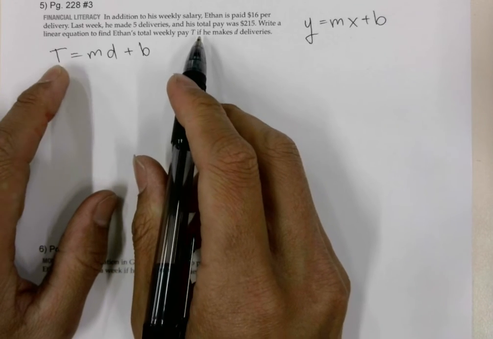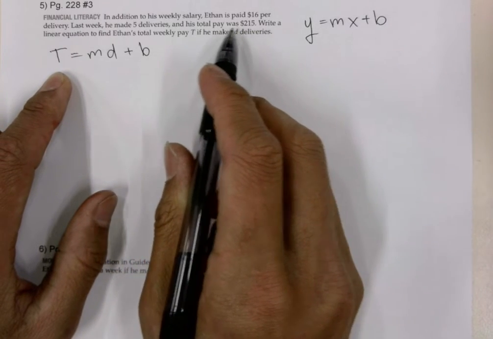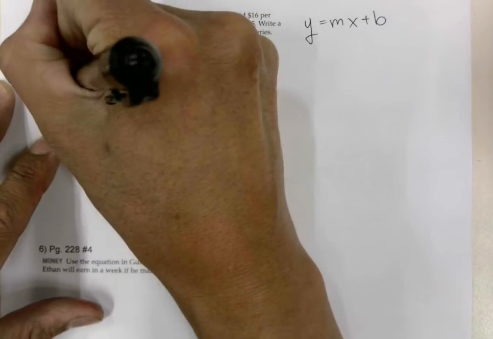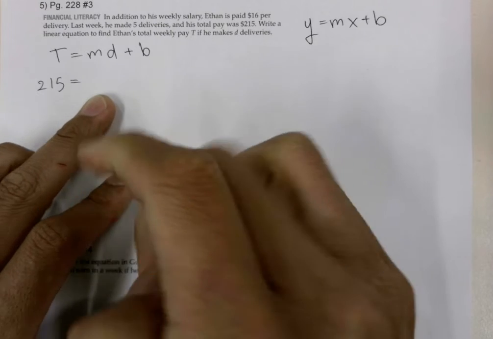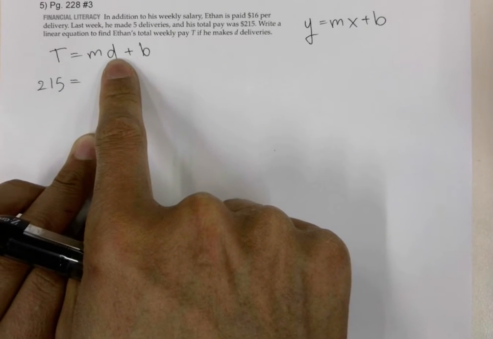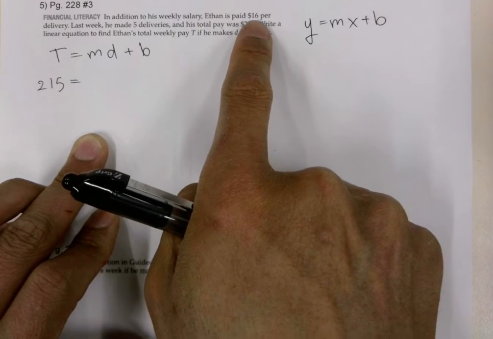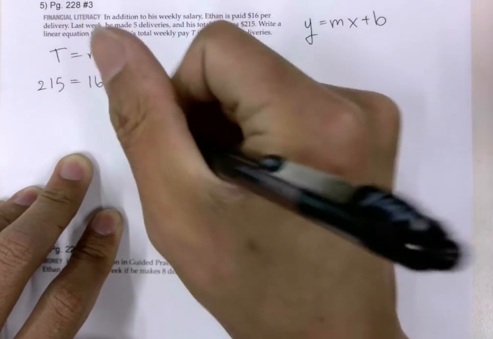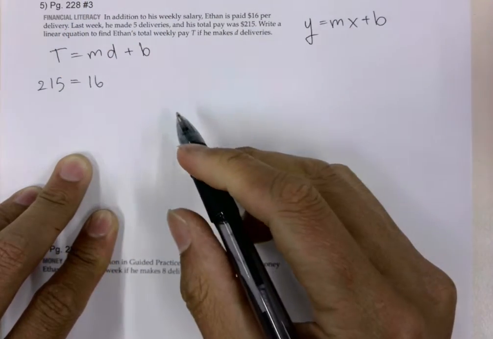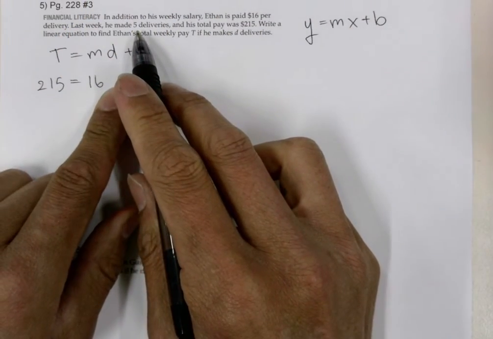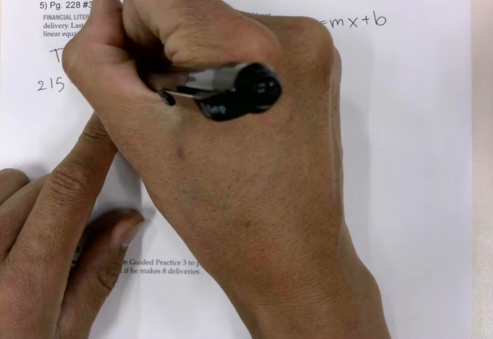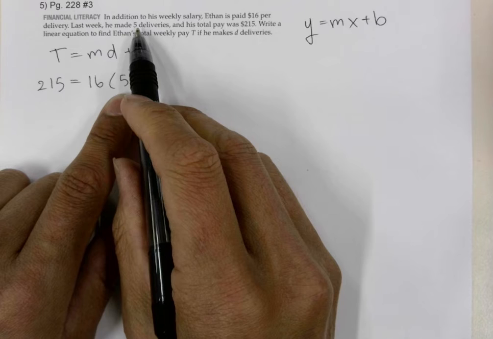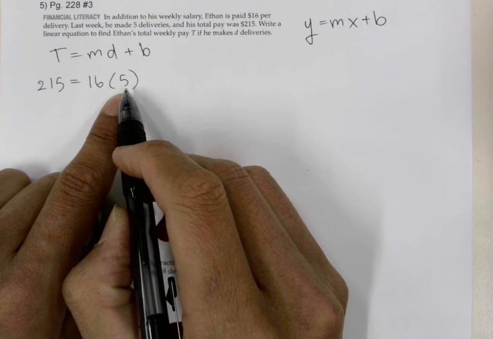Now what is his total weekly pay? It says right here, his total pay is $215. Let's substitute that in. What is the rate per delivery? Well, he's paid $16 per delivery. That would be 16 times the number of deliveries that he made, which is 5. So instead of D, I'm going to be using 5 and substituting that value in.